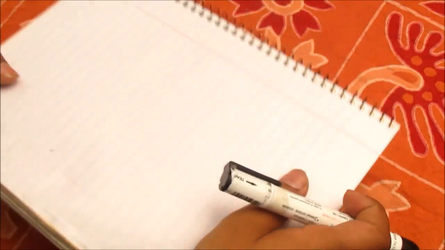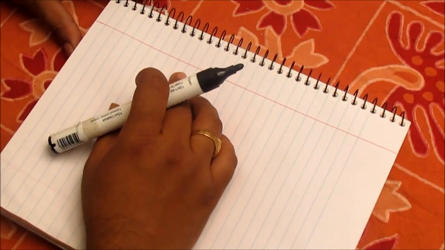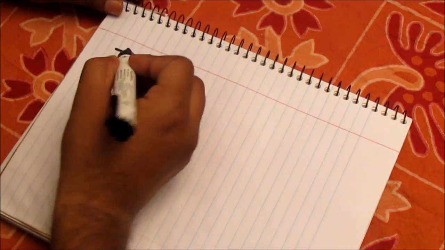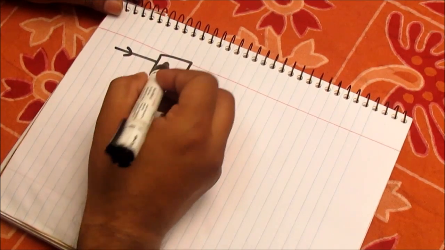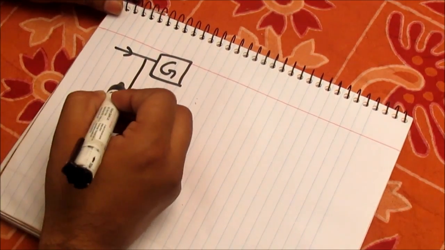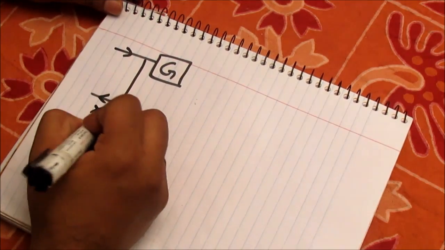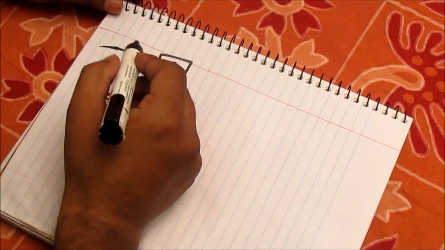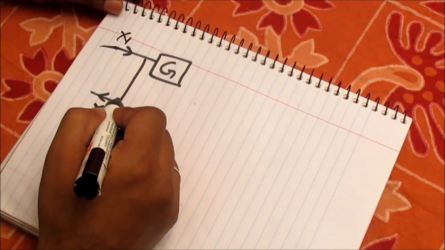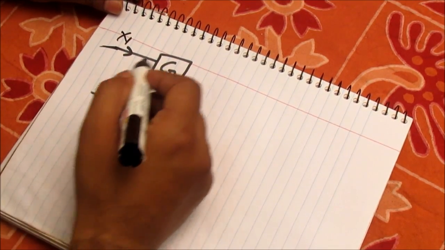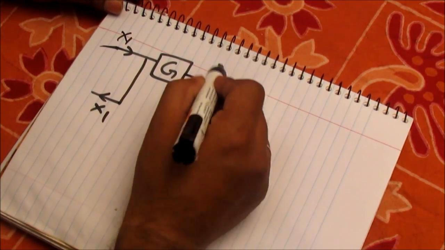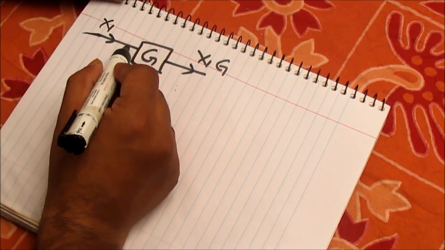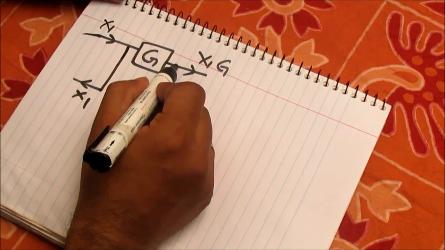Now we'll move to our sixth rule, where we have a takeoff point and a gain block, and we have to shift this takeoff point. So here we have given this takeoff point. A takeoff point, you can consider it as something which we have copied here. So if its value is x1 here, its value is x1 at this point also, and here the output is x1g. So I want to place this takeoff point ahead of this gain block.